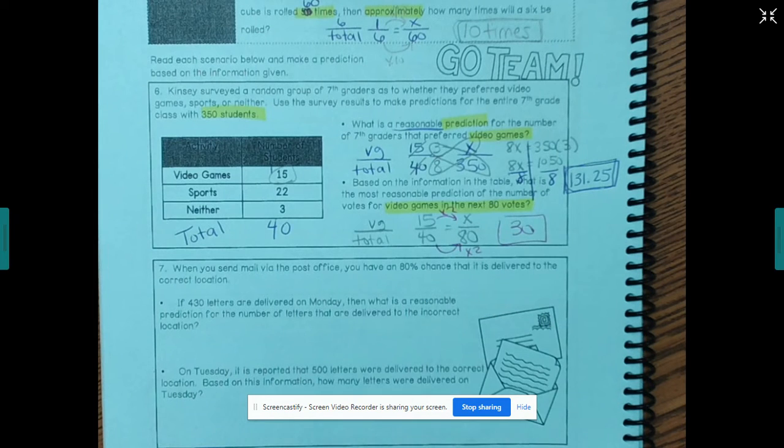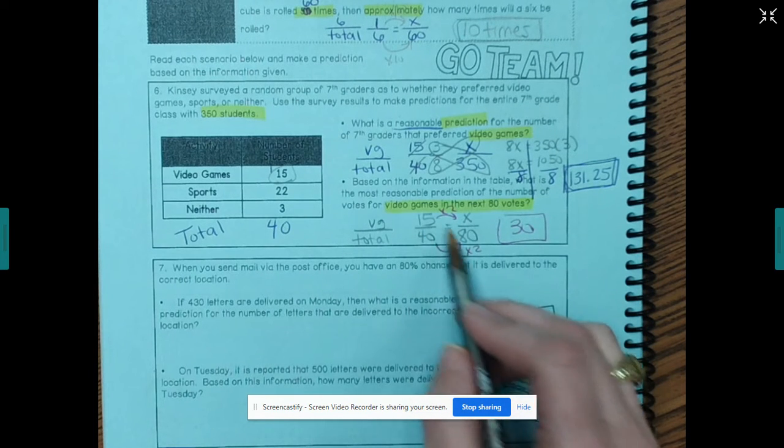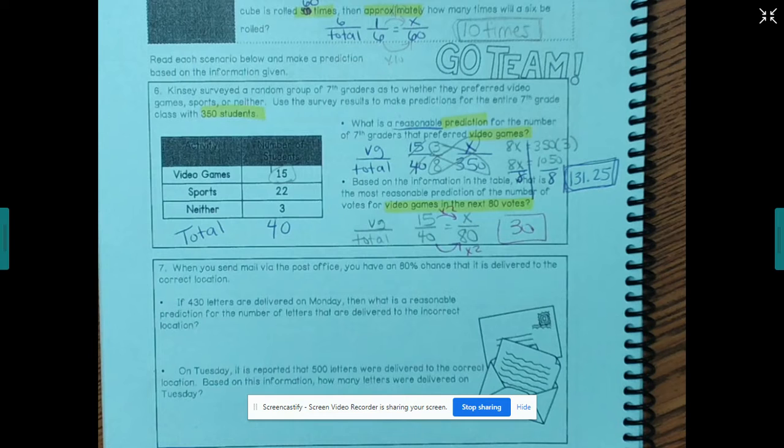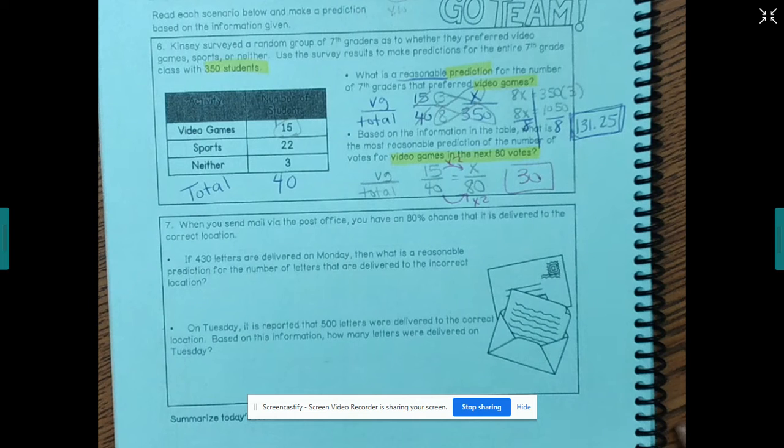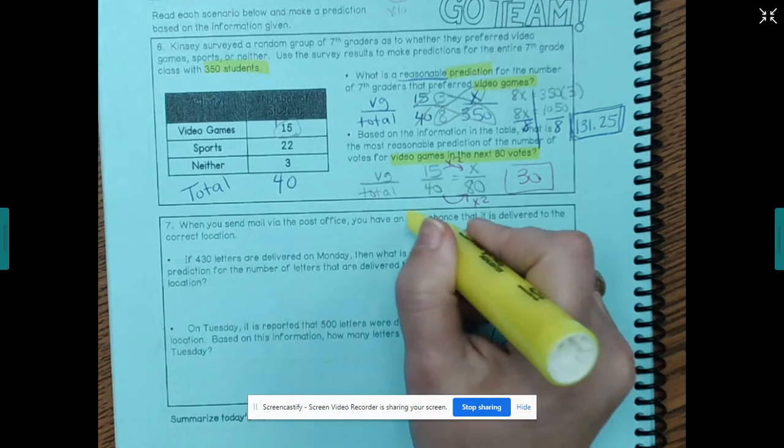If you didn't see that, you could still cross multiply. And if you're using a calculator and you want to do that, go ahead. But really, the shortcuts and the simplifying are really, really good practice. So it would be best if you could try to practice that. Okay? All right.